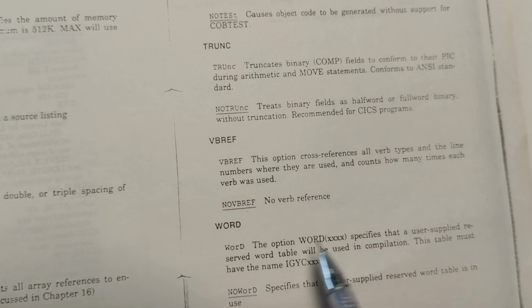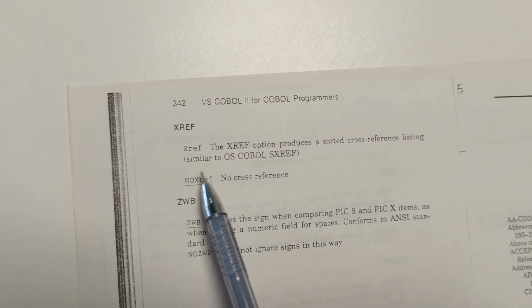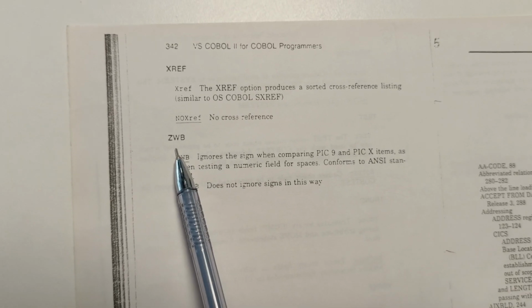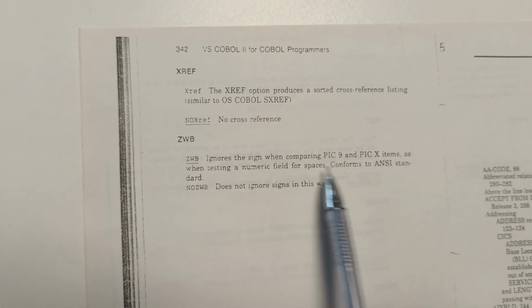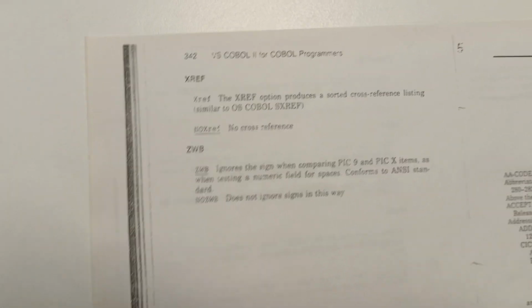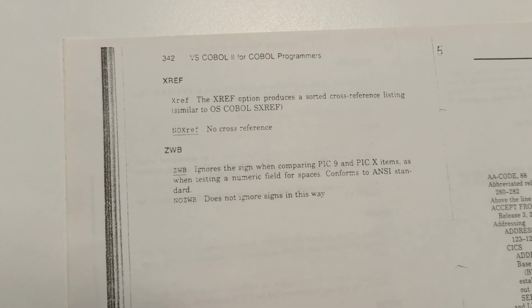And the next one is the word option. And another one is the XREF. The last one is WP. Yeah, these are the compiler options, an overview of all the compiler options available in the manual.